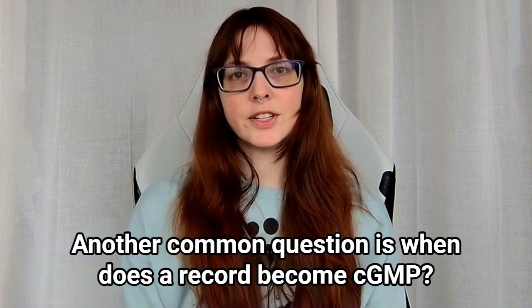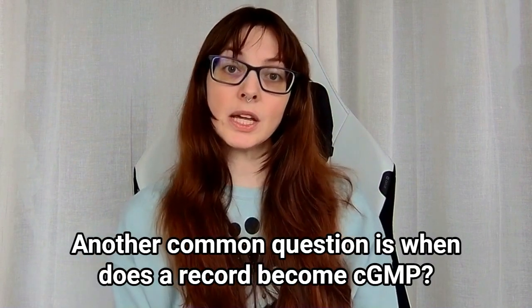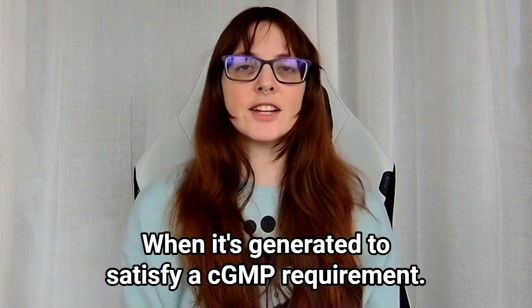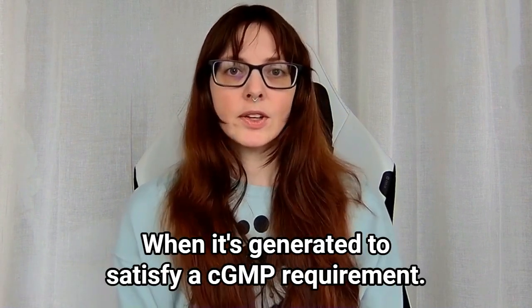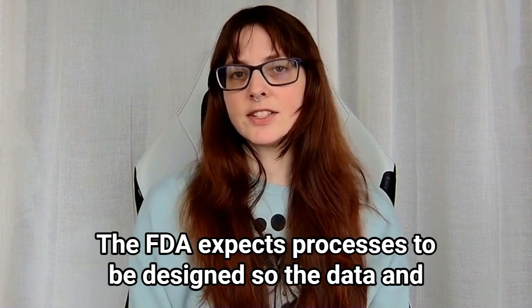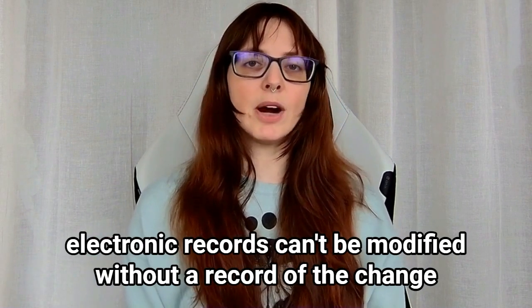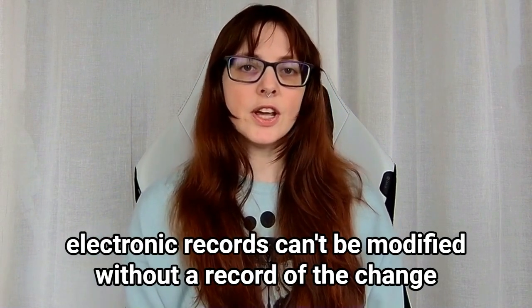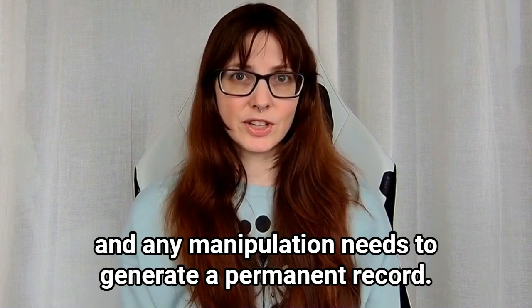Another common question is, when does a record become CGMP? It's simple, when it's generated to satisfy a CGMP requirement. The FDA expects processes to be designed so the data and electronic records can't be modified without a record of the change, and any manipulation needs to generate a permanent record.